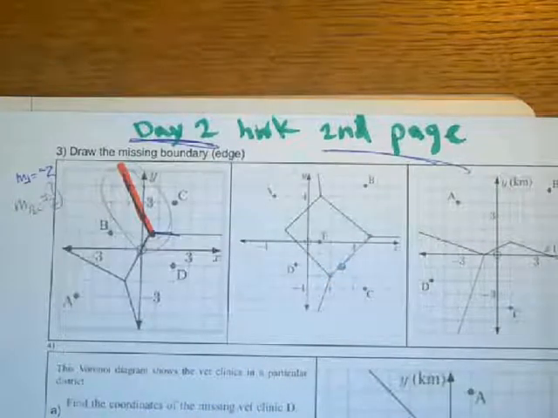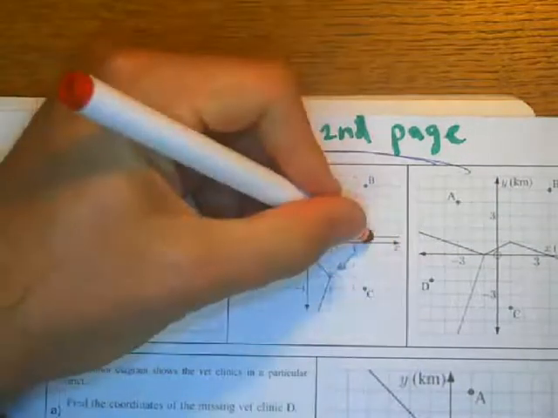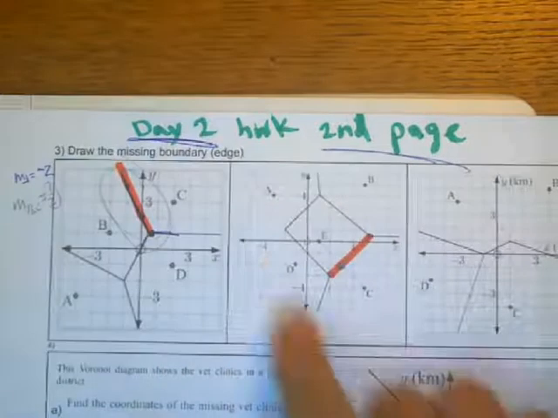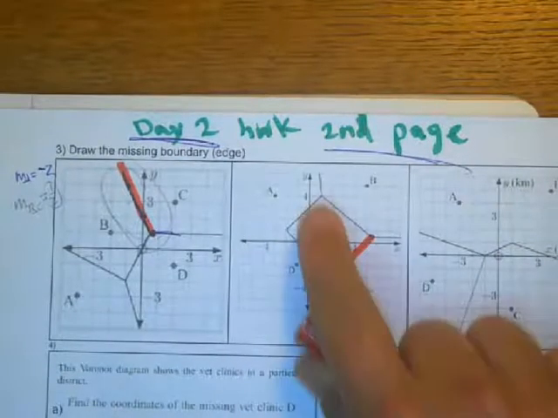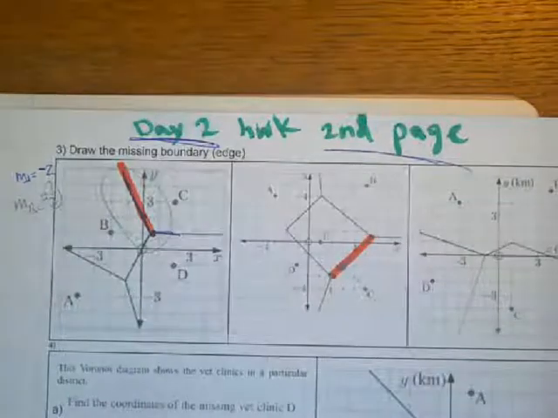And you know that the vertices always intersect. All three lines meet at one point. Okay, the last one.